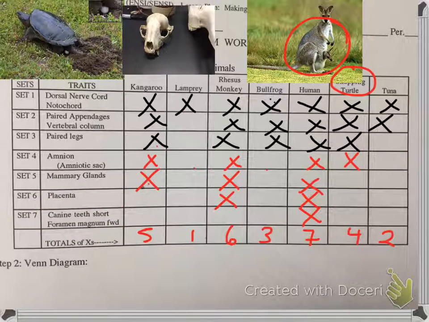These are shared derived characteristics. Shared, meaning every single one of these species has a dorsal nerve cord. Derived, meaning they inherited it from some common ancestor. So some common ancestor of all those species had a dorsal nerve cord. Some common ancestor of, what, 1, 2, 3, 4, 5 of those species had paired appendages.